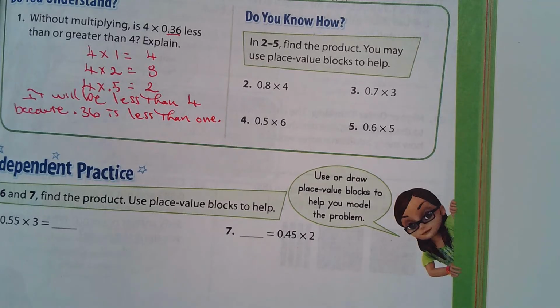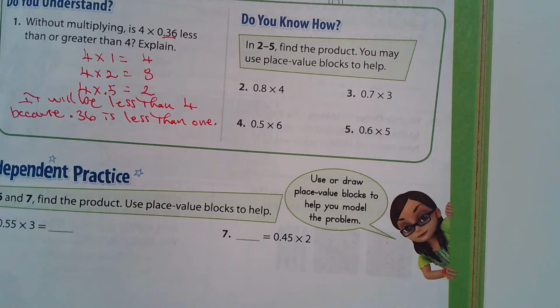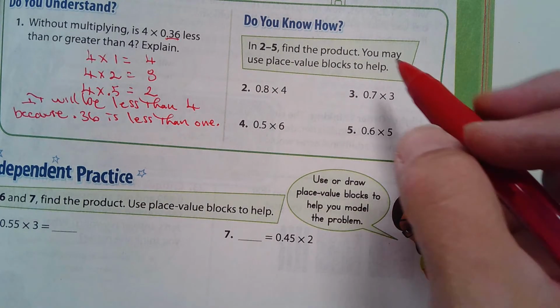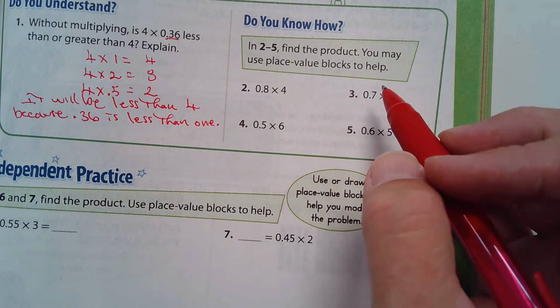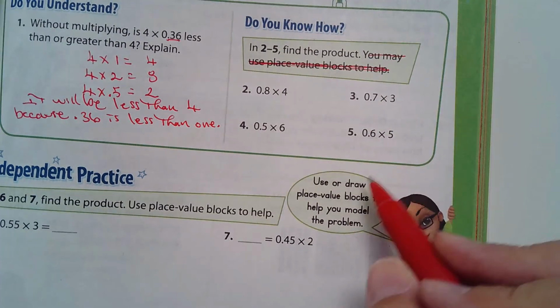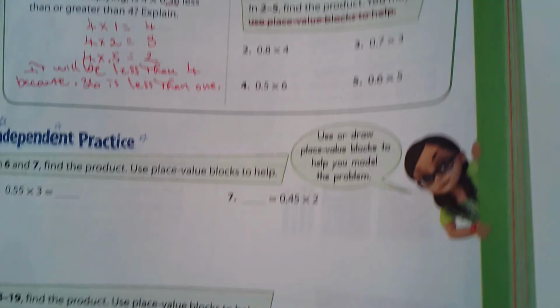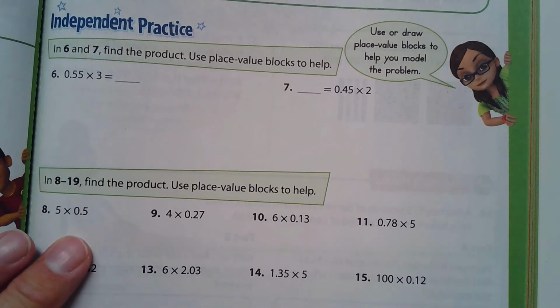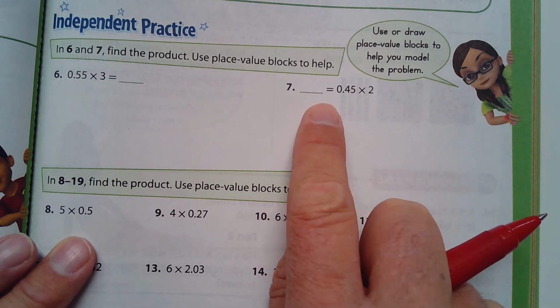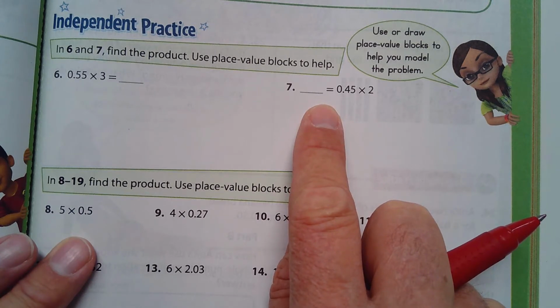So a lot of these you will not have to do because they don't give you enough room. It says find the product. You may use place value blocks to help. So I'm not worried about that. I just want you guys to find the answer. And 6 and 7. Find the product, use place value blocks to help. So 6 and 7, they're telling you to use place value blocks.